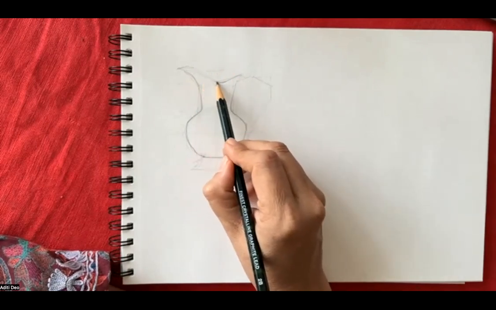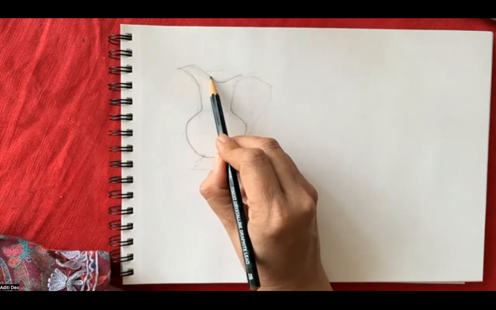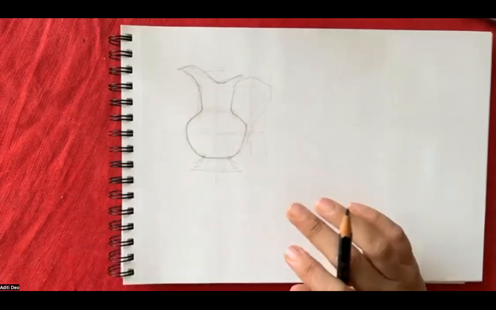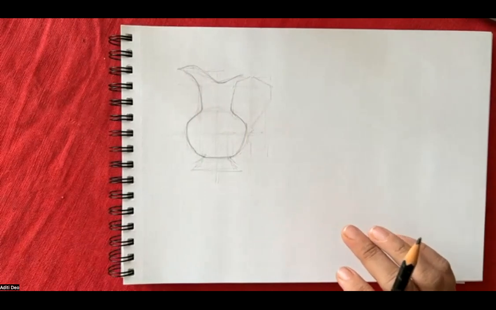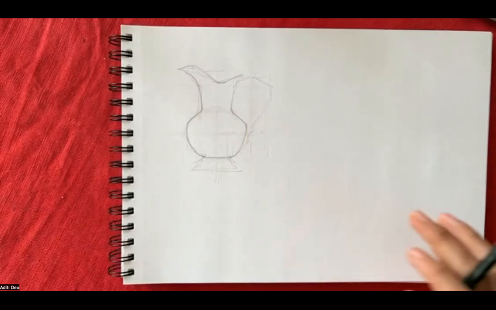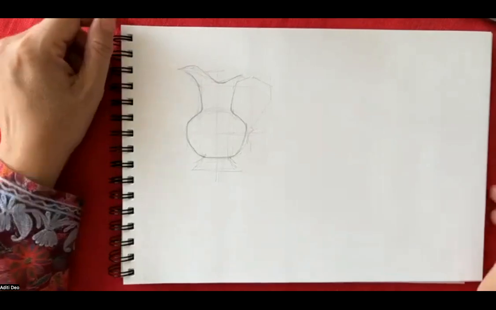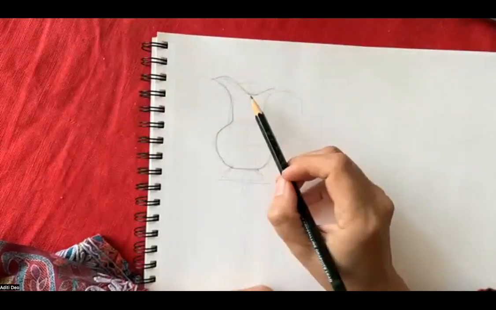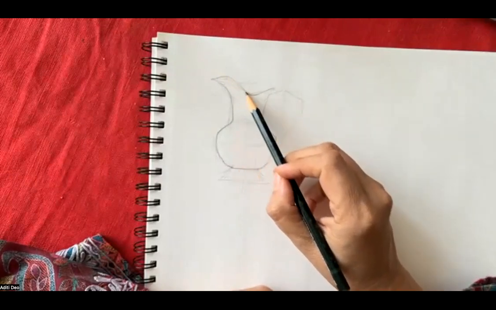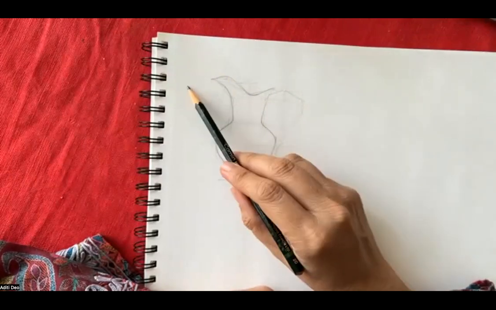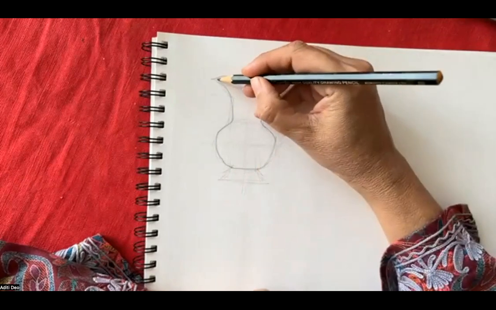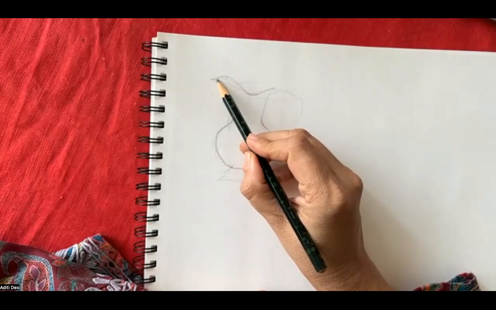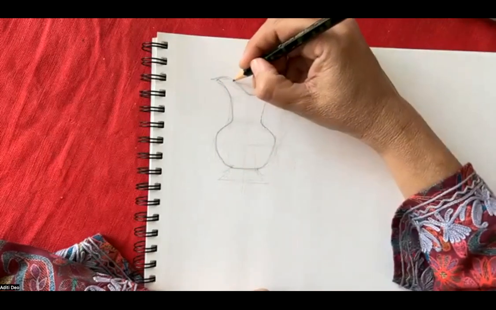And now at every point, look at the angles that you need to make. So we often make mistakes in the angles. You might make it too upright or too flat or go out too much. So just check at each point if you're getting the correct angles.